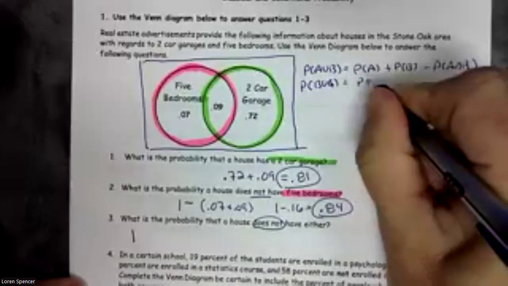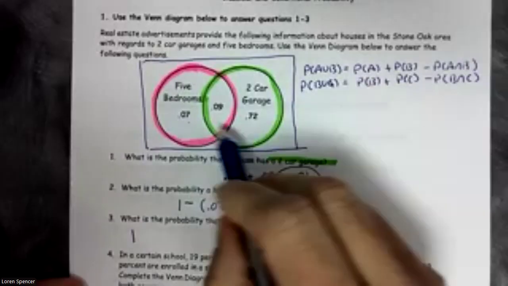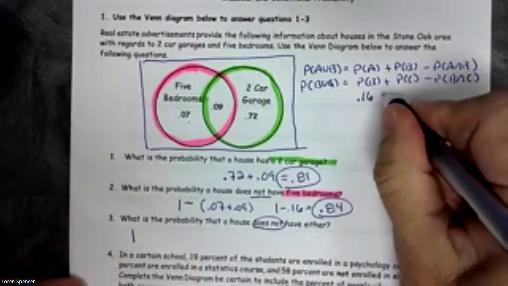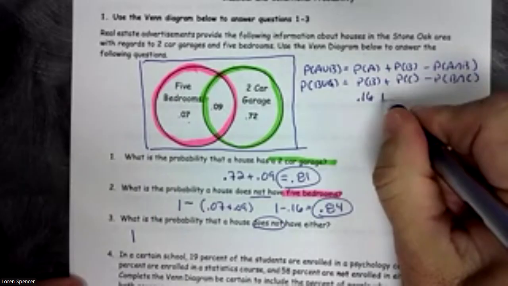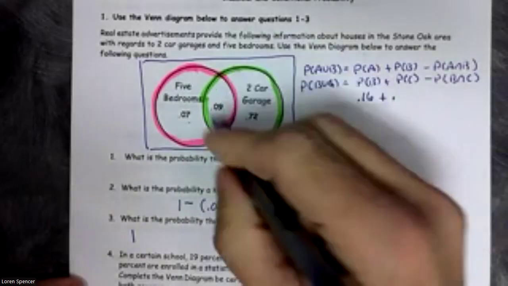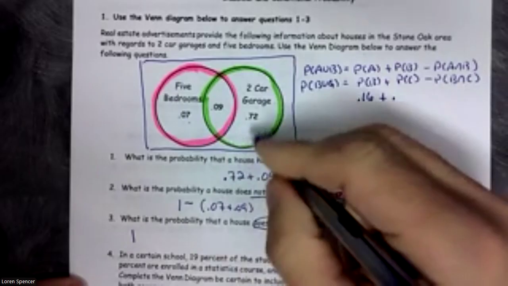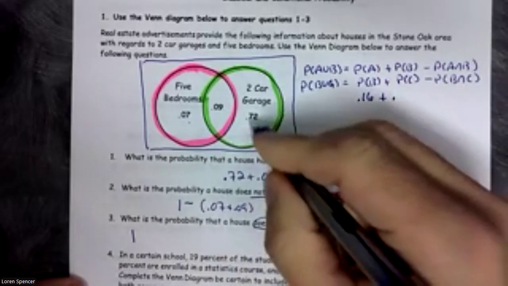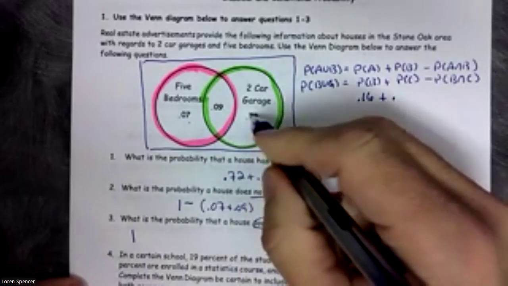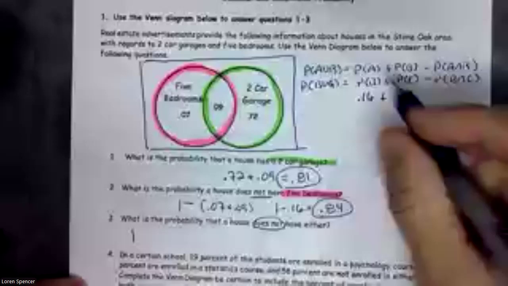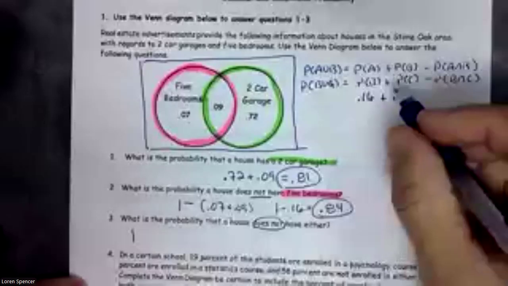The probability of five bedrooms is 0.16, plus the probability of a two-car garage is this entire green circle, because essentially this is the probability of five bedrooms. This is the probability of the garage. And then we need the probability of the intersection. And that intersection happens to be 0.09.